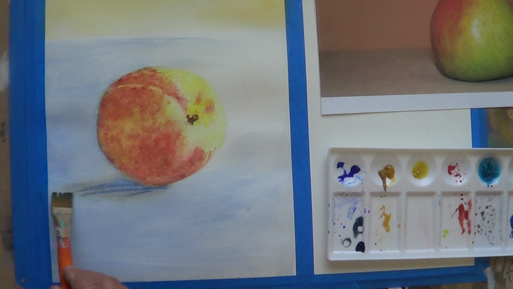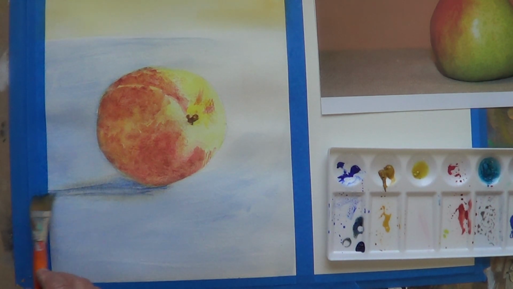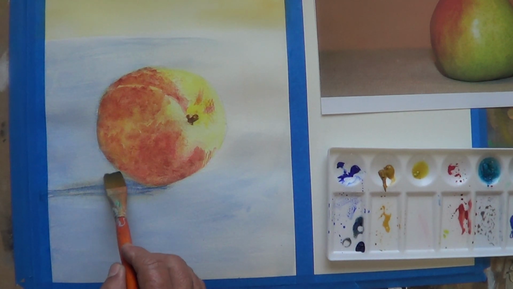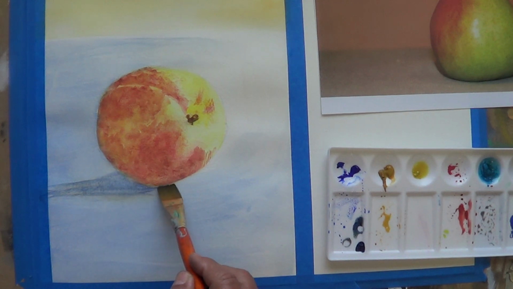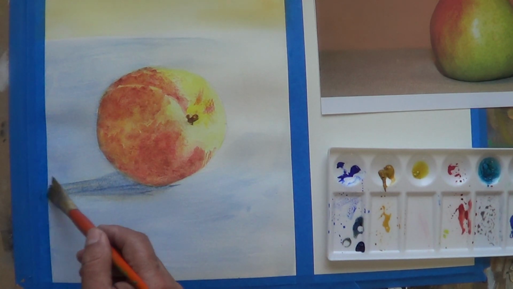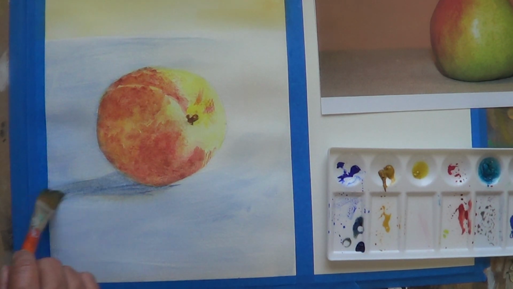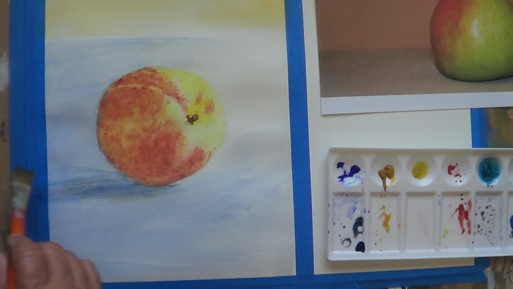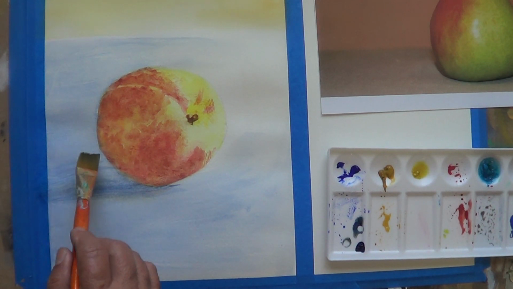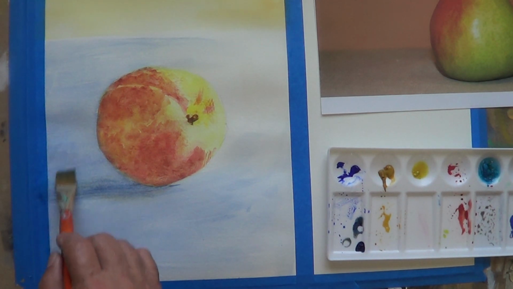Since I've strengthened the dark on this side of the composition, I think that's going to require strengthening the shadow. There we go. Let it fade on out. Okay.